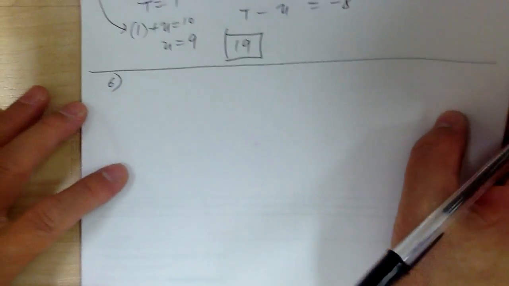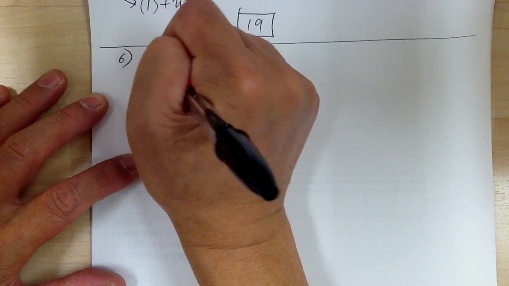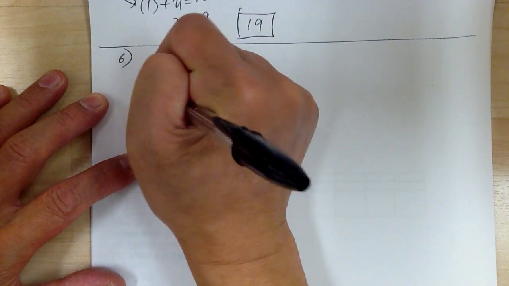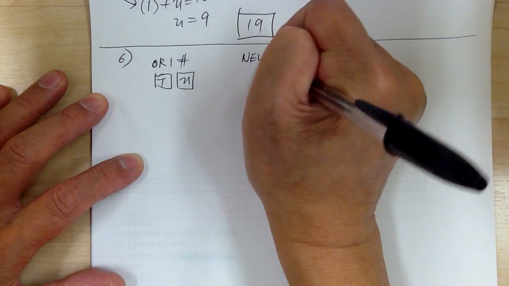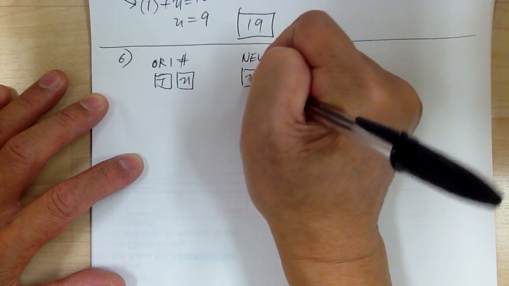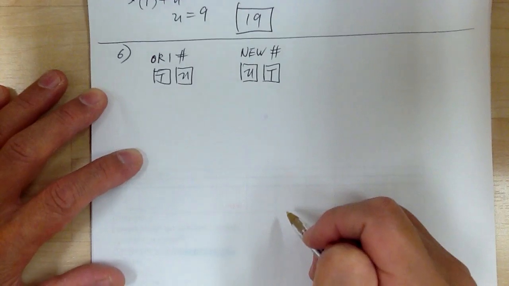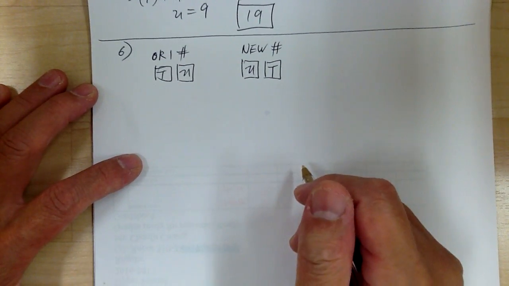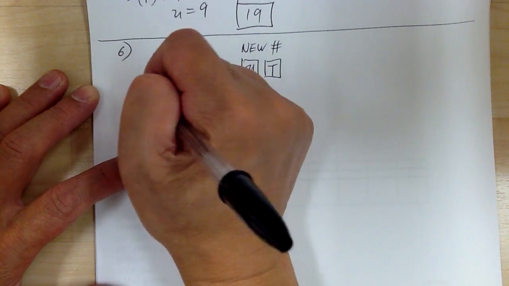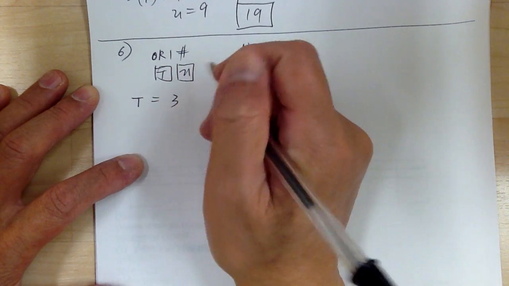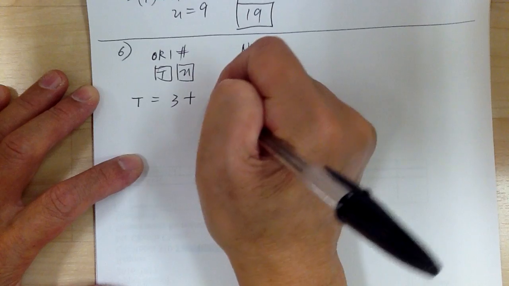So you can read through the problem. This is the digit problem with a reversal, so you do the same thing. You get the original number, and you get a new number, and that's going to translate. It says the 10th digit, so that's t, right? The 10th digit of the number is, means equal, 3 more than, means plus, the unit digit.